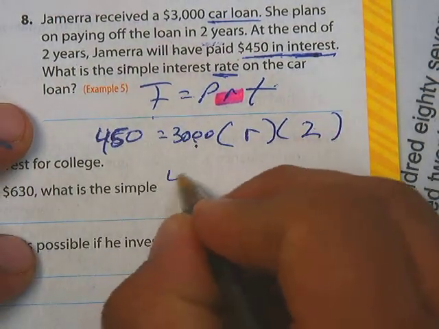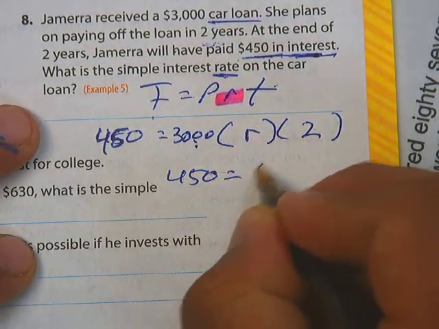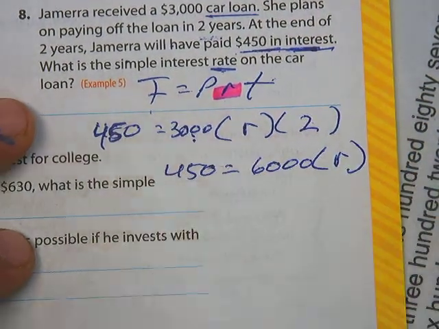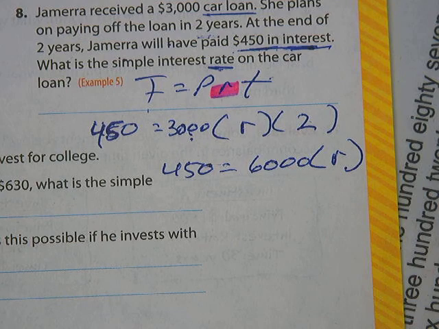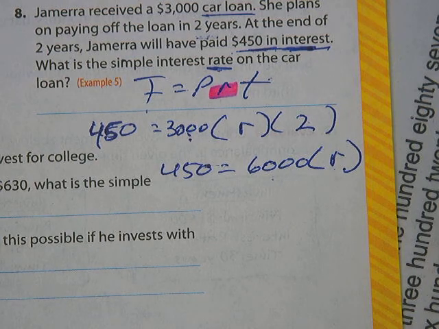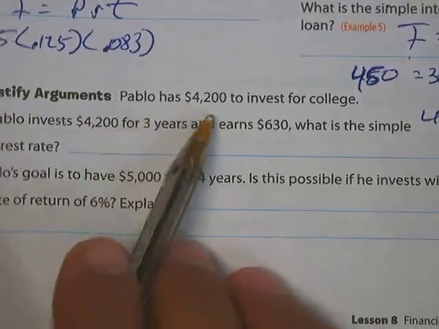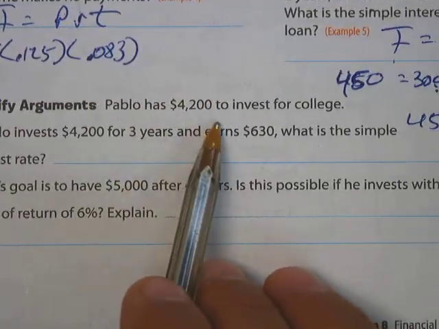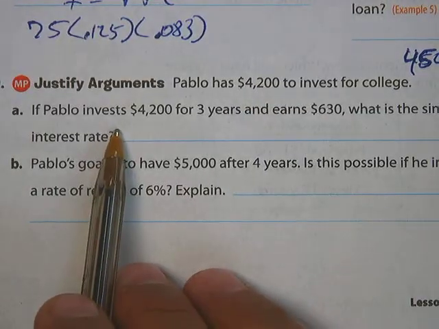Okay. So you've got to figure out, 3,000 times, you can multiply these 2 numbers together. What's 3,000 times 2? Well, 6,000. So then you have 6,000 times the rate equals 450. So what can I do there? Think about it. 6,000 times what gives you 450? That's what you've got to figure out. Or what's another way to do it? See if we can solve that.